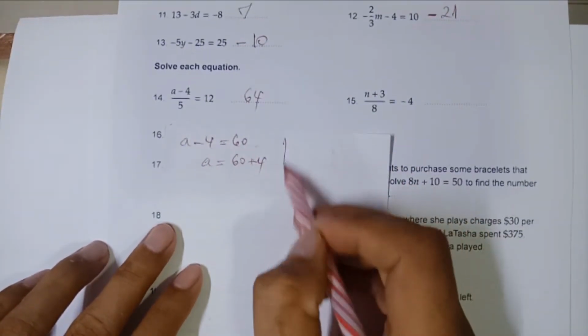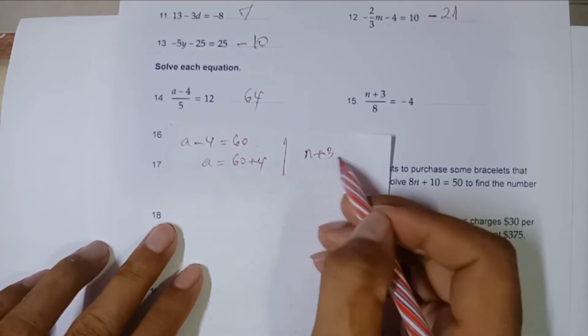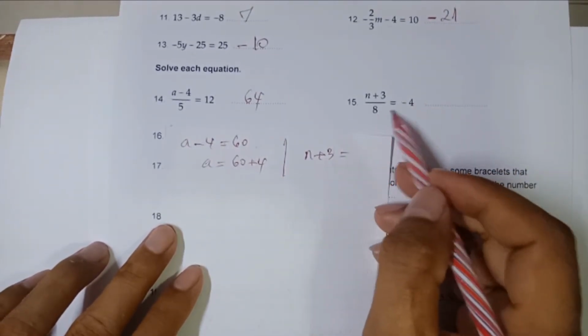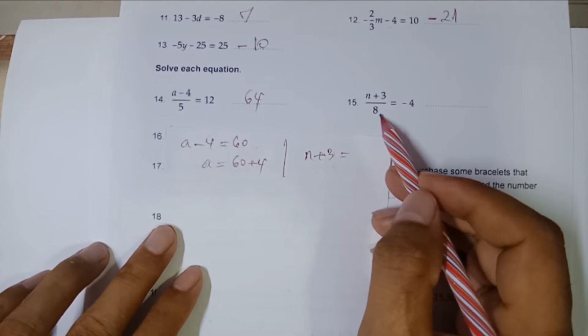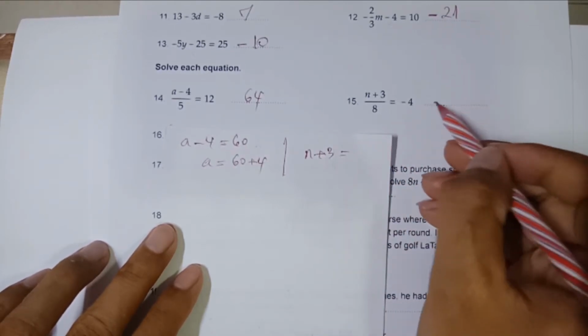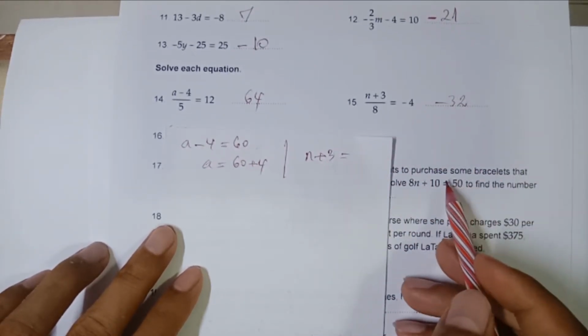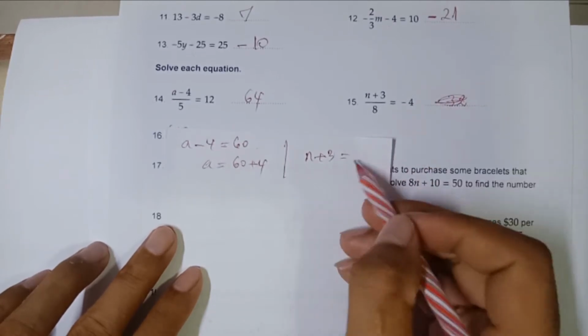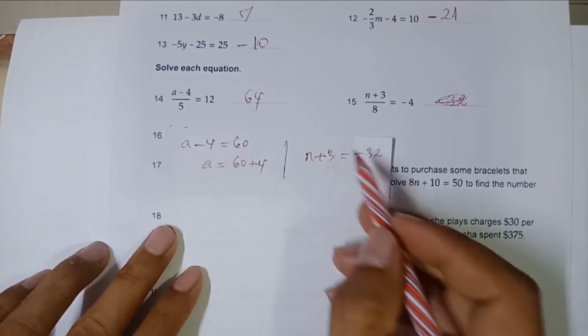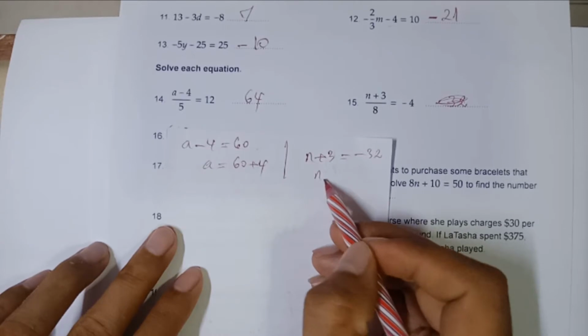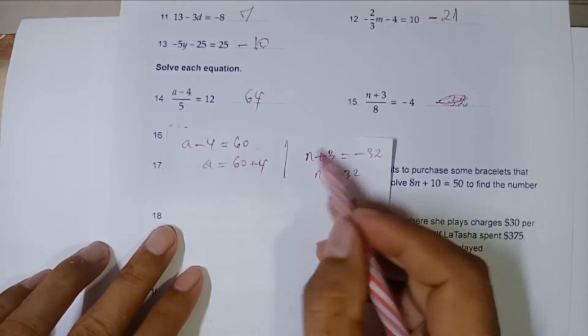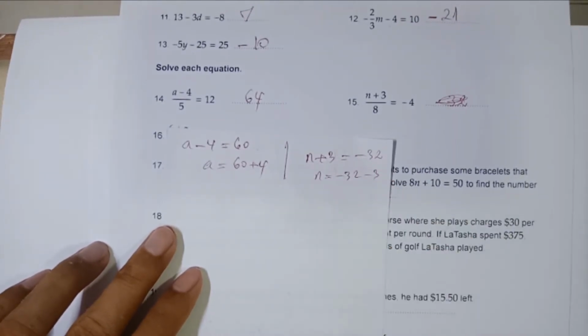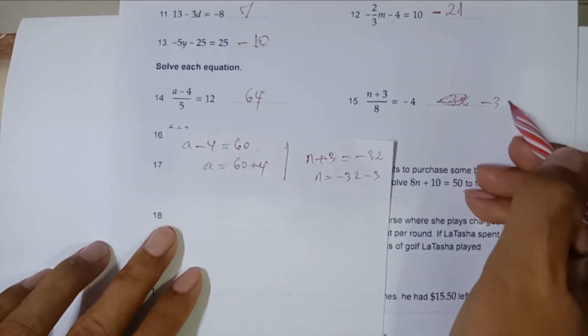This one, you will have n plus 3 is equal to, these two numbers multiplied together, negative 4 times 8, you have a negative 32. After that, you move this one to the other side. You have n is equal to negative 32, and then this is positive, move it to the negative also, negative 3. So you will have negative 35.